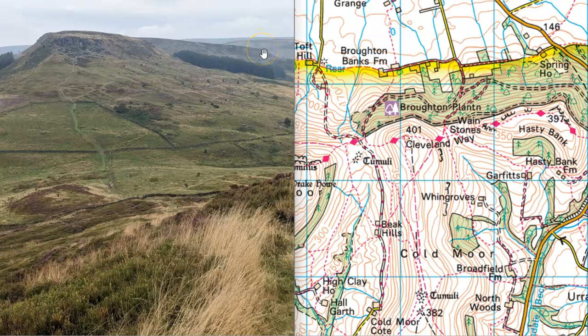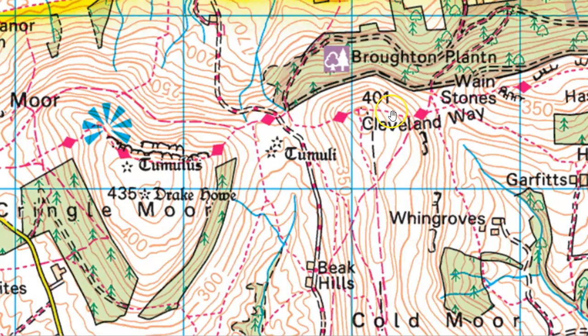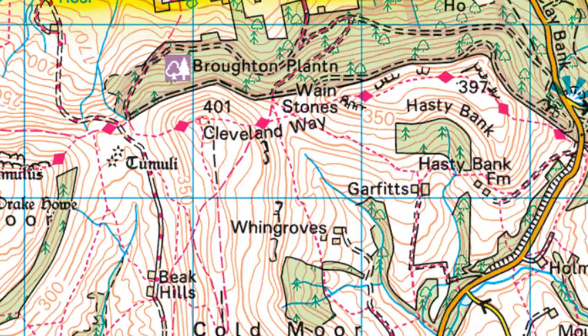So if we look at the map, let's just zoom in a little bit on there. If we look at this summit, we've got a steepening and then a flattening and then a steepening again. So we weren't on that flattening, we were further on than that, so just about this point here. So the photo was taken from this point here, looking down the dip up to the Wainstones, along the flat ridge and down the spur, and that there is the feature that I had circled.